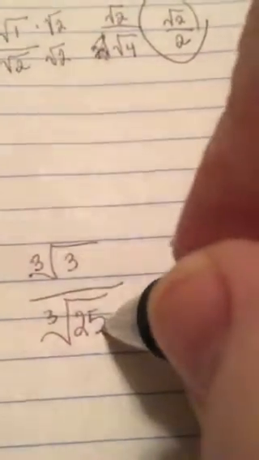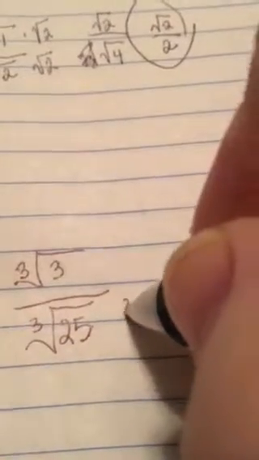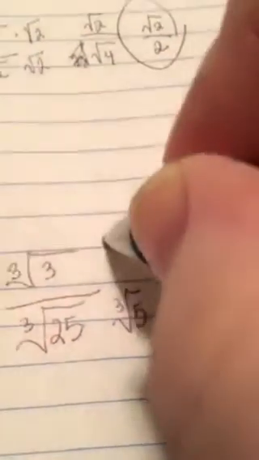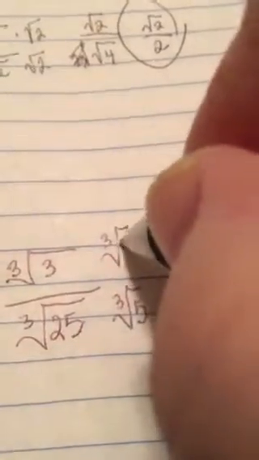So if I want this to be 125, I'm going to multiply by the cube root of 5 on both levels, so that this bottom part becomes cube root of 125, and then it becomes solvable.